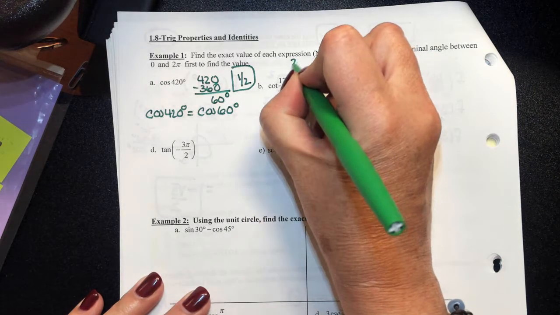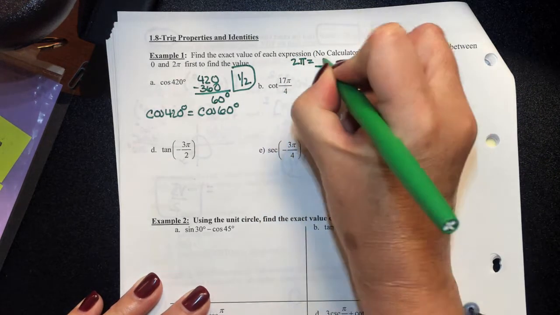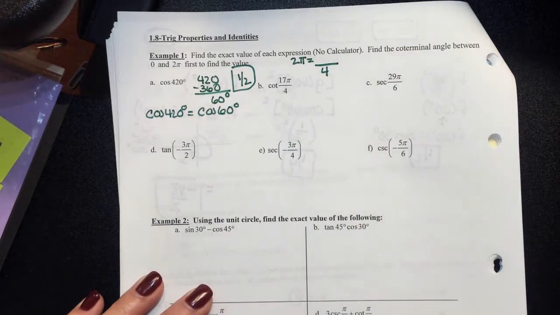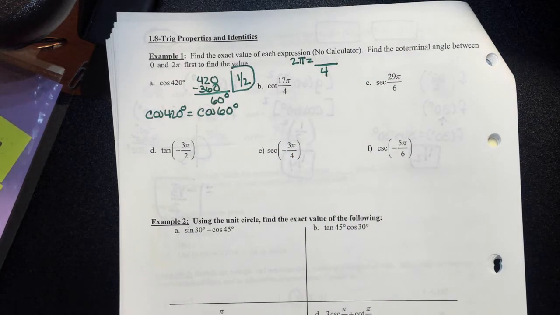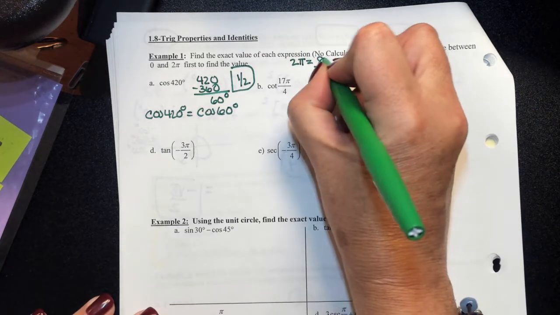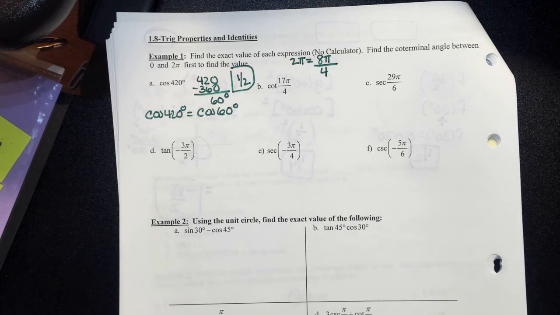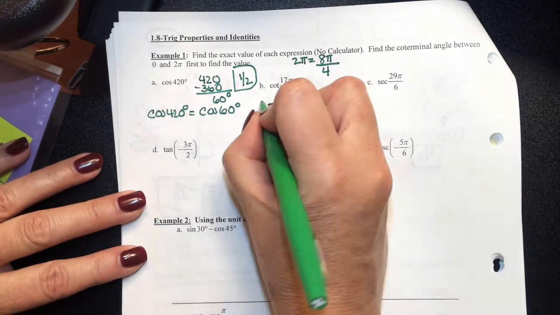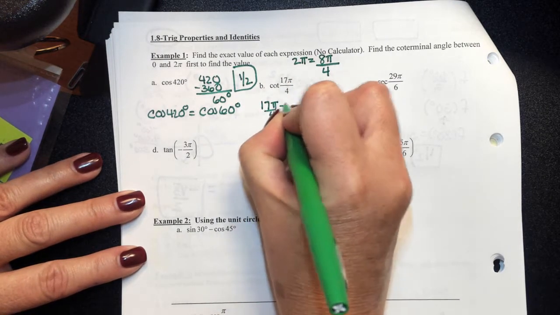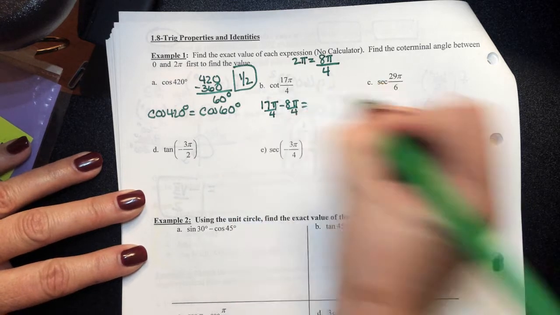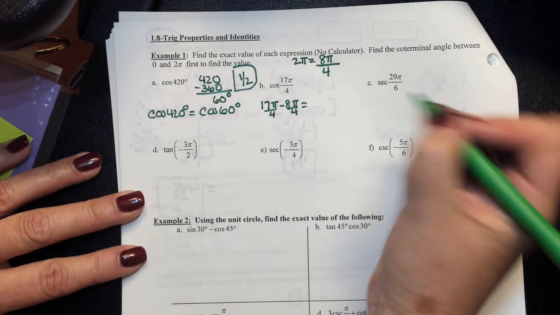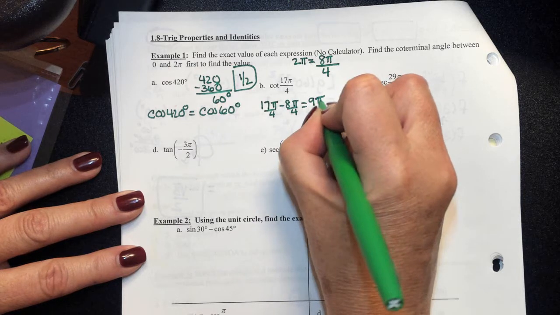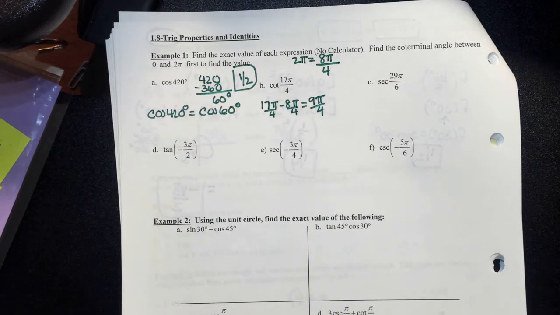Now remember, in radians, 2 pi is equivalent to an angle with something over 4. How can I rewrite 2 pi with a denominator of 4? 8 pi over 4. So then you agree with me that 17 pi over 4 is larger than 8 pi over 4, correct? So what I'm going to do is take 17 pi over 4 and subtract 8 pi over 4. What is 17 pi over 4 minus 8 pi over 4? 9 pi over 4. Is that still larger than 2 pi?